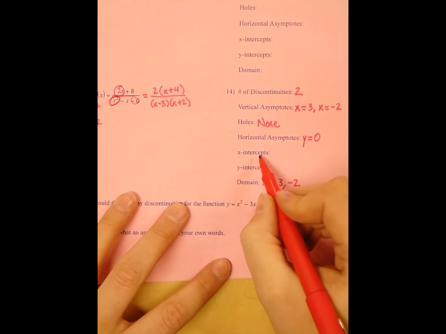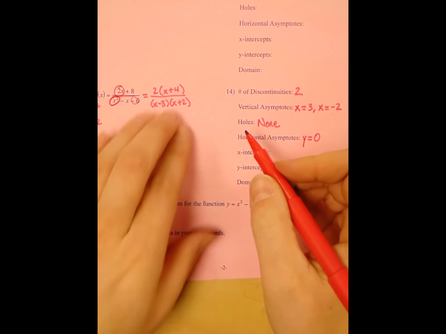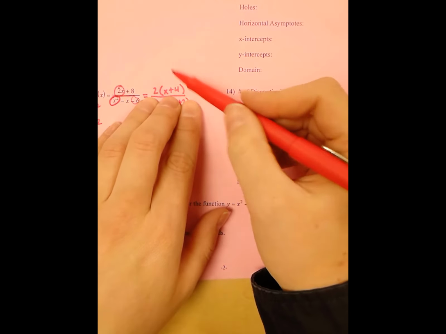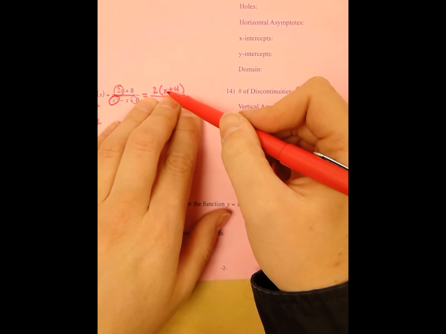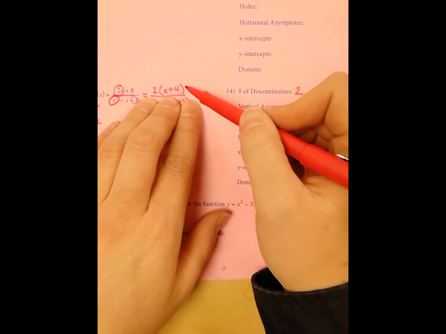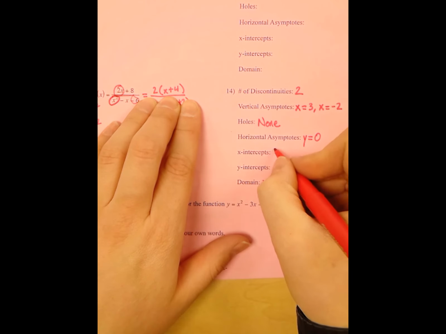X-intercepts, set the numerator equal to 0. So just looking at the numerator, if this is equal to 0, what would I plug into x to make it equal, to make the factor equal to 0? So I get negative 4.